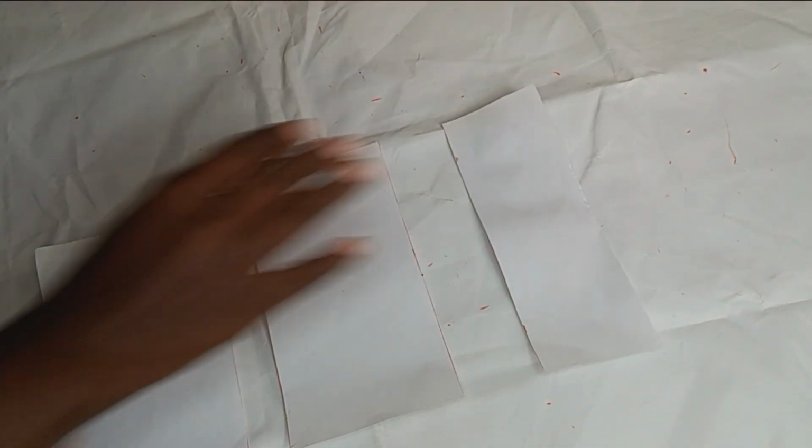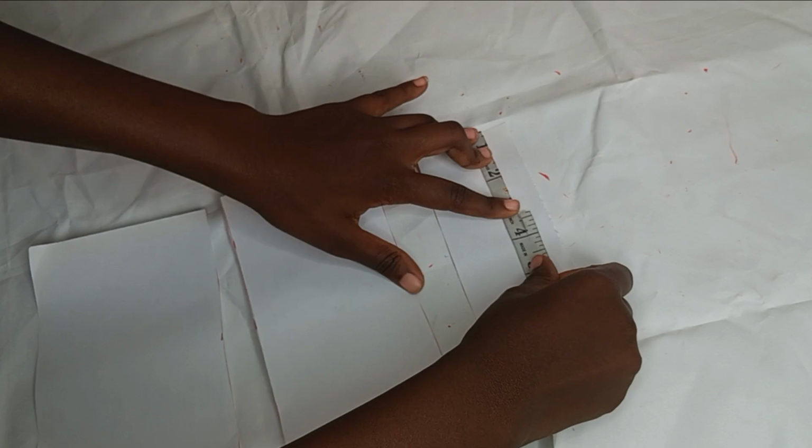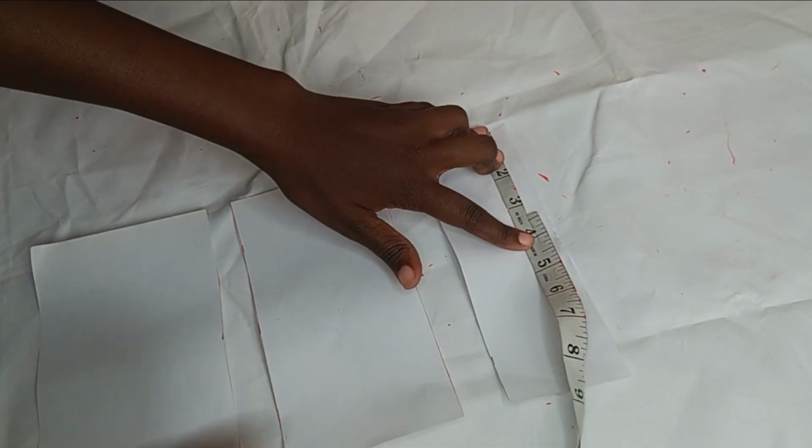So today we are going to learn how to draft a layered skirt. And so as you can see, I have divided my pieces into three pieces. So the first piece is going for our waist to hip measurement.